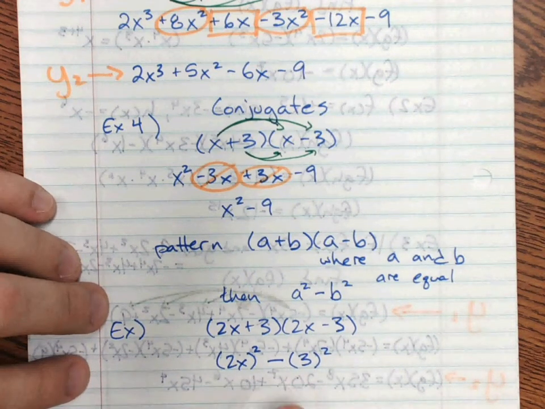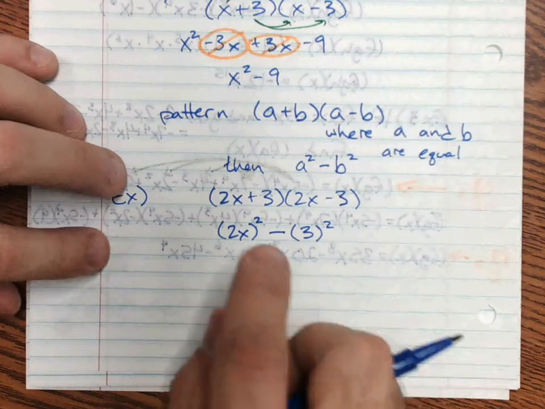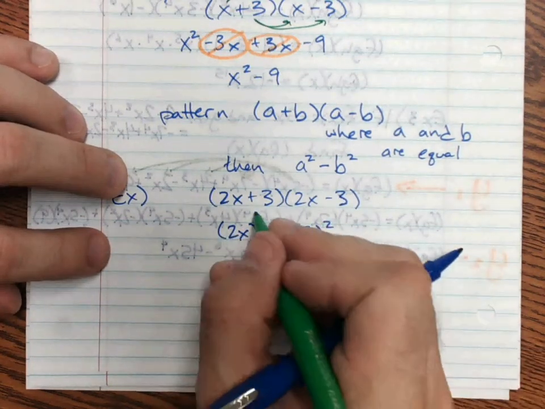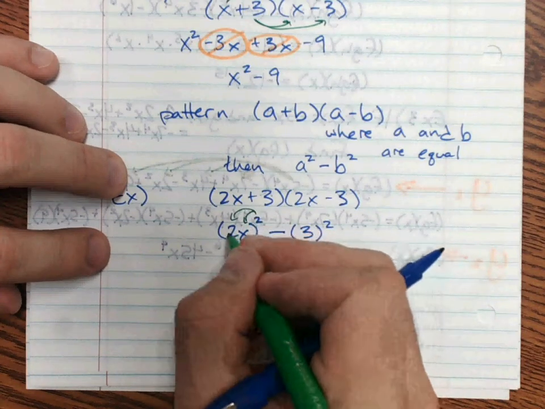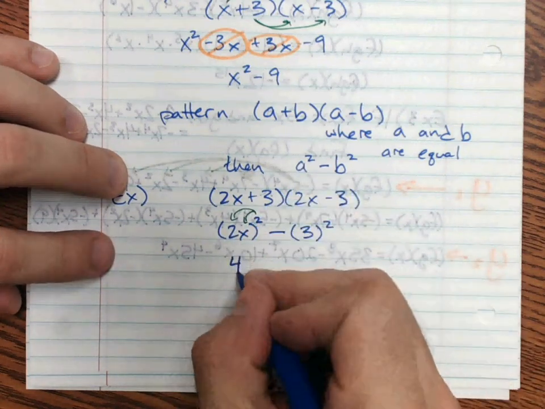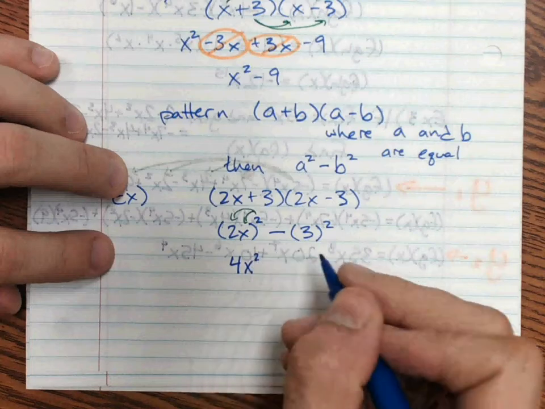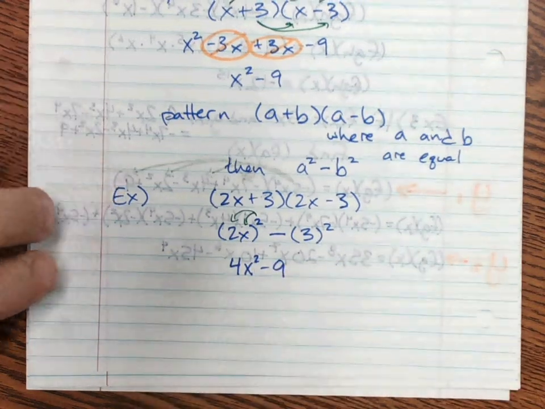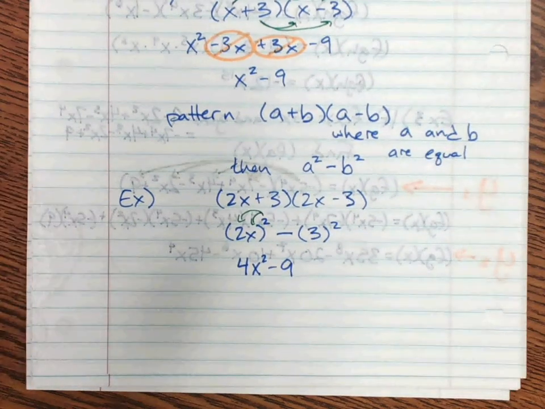Now here's where we get a little bit tricky, okay? 2x squared, whenever you have things inside of parentheses squared, you're going to square each of the things. So 2 squared is 4, x squared is x squared, and then we have minus 9. So this is how we can do that problem without doing too much extra work.